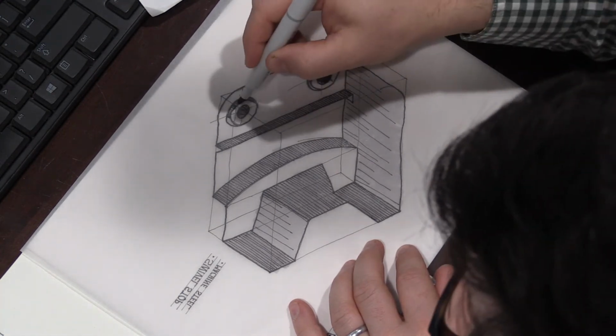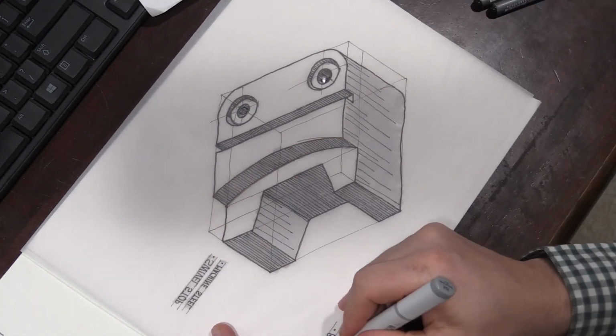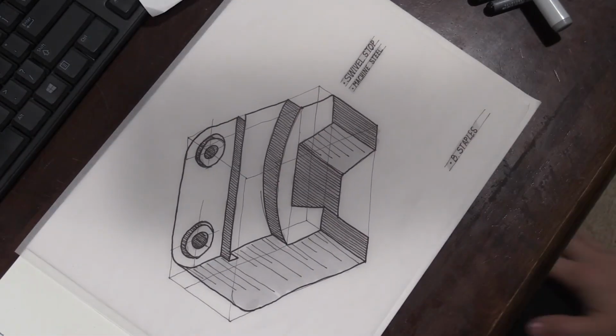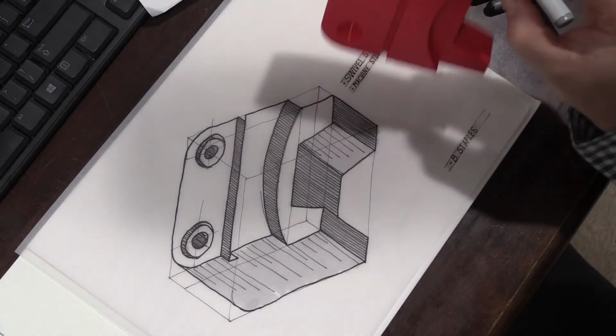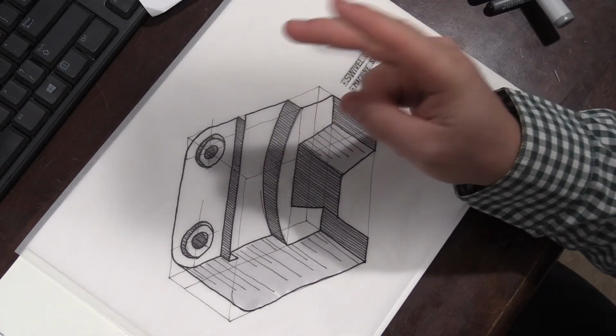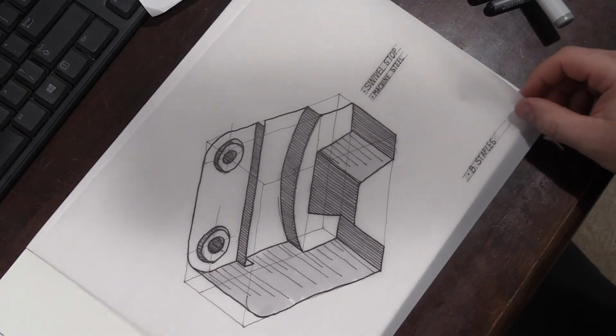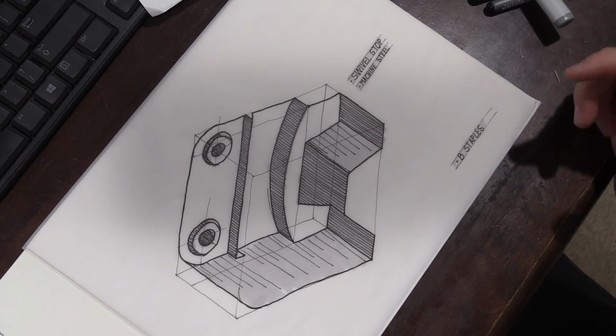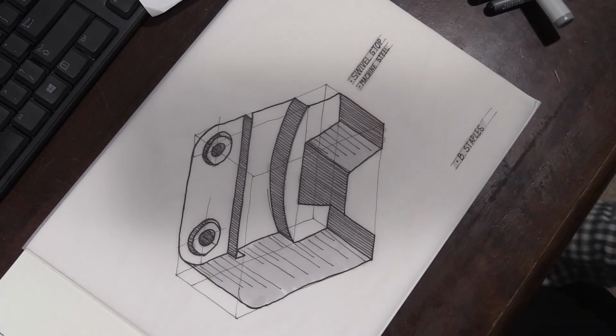So the tips that I'm looking for: follow the form, get your proportions right, divide out your features, and then beautify object lines and hatch in the three-dimensional sides.